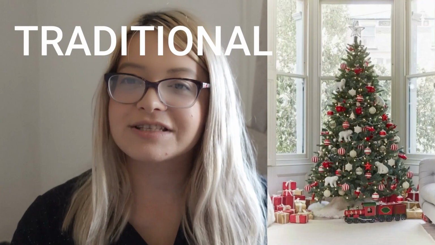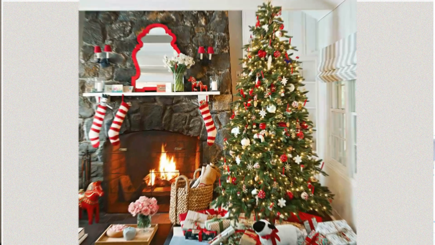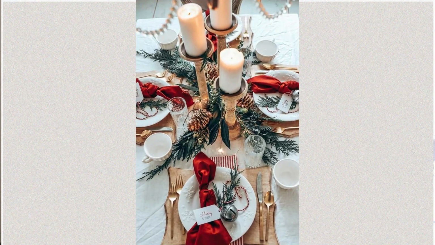So the first type of Christmas tree, which is probably the most popular, is the traditional. This focuses on red, focuses on green, maybe adding a little bit of gold here and there, but those are the traditional Christmas colors. Going for some deep red, including some warm lights as well. When it comes to decorating your table, for example, you're going to include some red and green as well. Some lovely tall candles are going to be very traditional, very elegant as well. I think this is a very elegant style if you don't go too far.